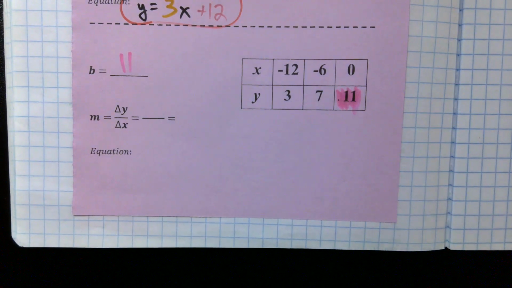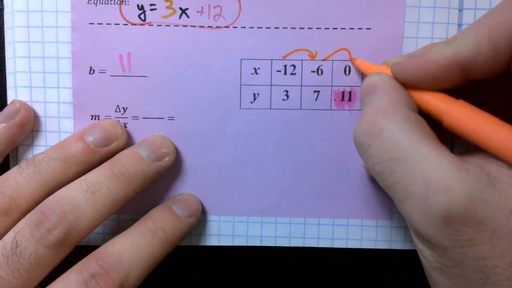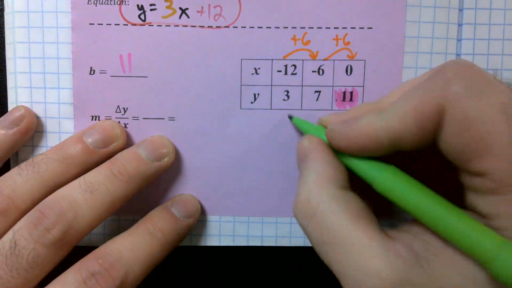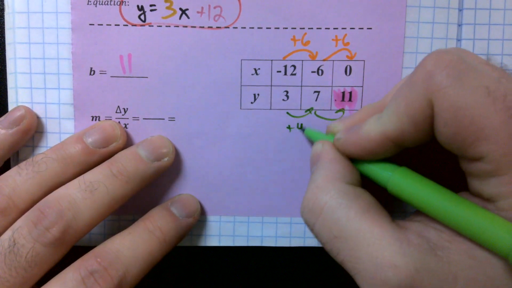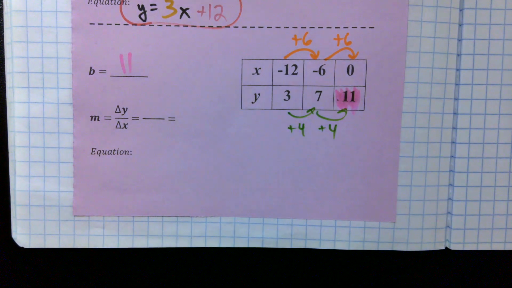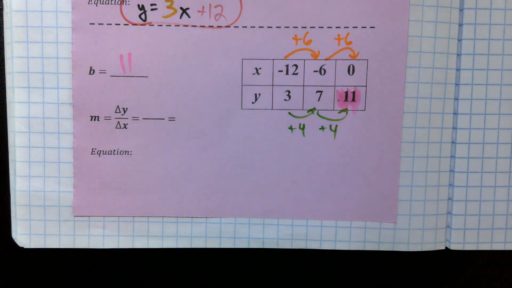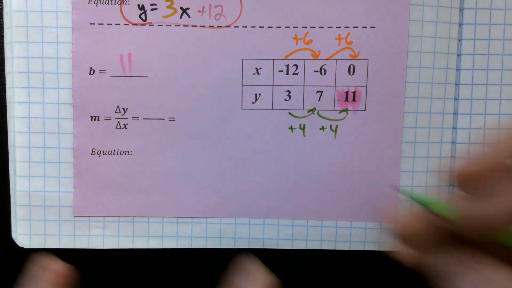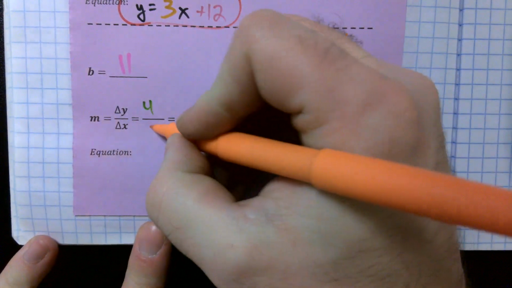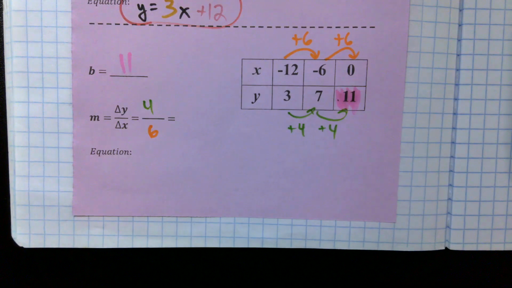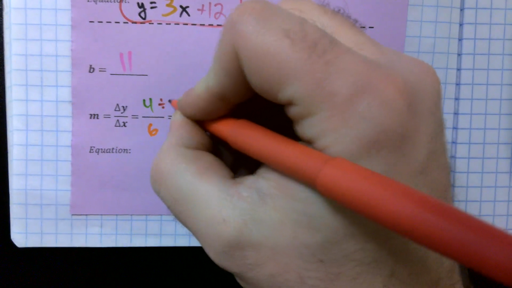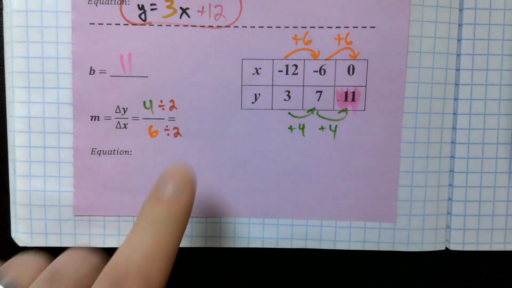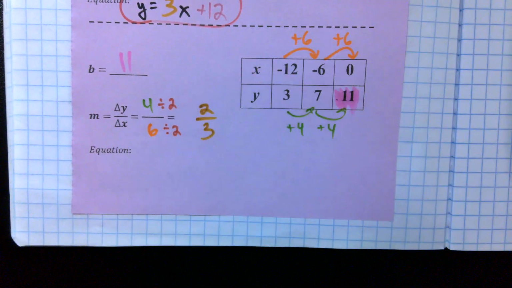On the top, how do I get from -12 to -6? Plus 6. Good. And how do I get from 3 to 7? Plus 4. So I saw some of us with a negative slope here. We got to be really, really careful, because this is not a negative slope. It's a positive over a positive. 4 over 6. Now, what factor do 4 and 6 both have in common? 2. So if I divide the top and the bottom by 2, I'm left with 2 over 3.